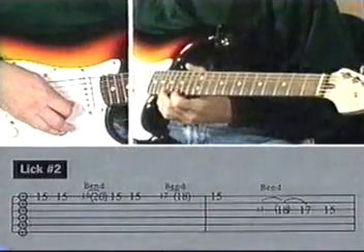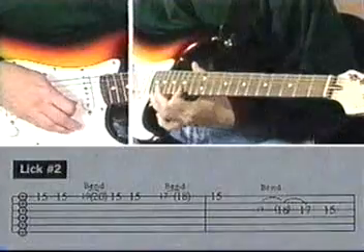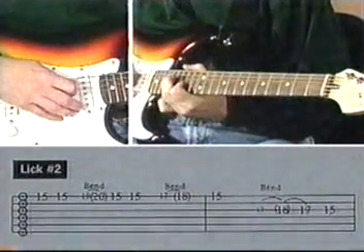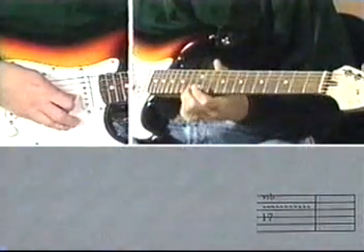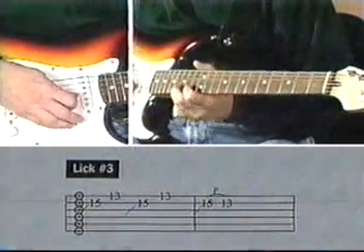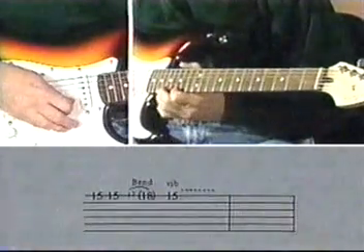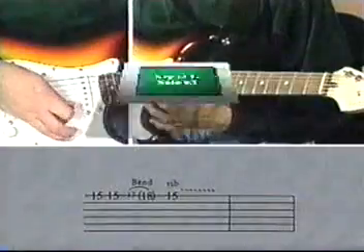Pattern number 2. Pattern number 3. Let's play it.